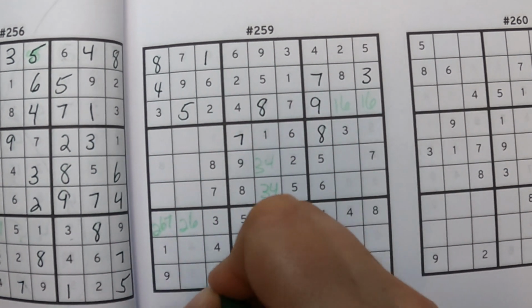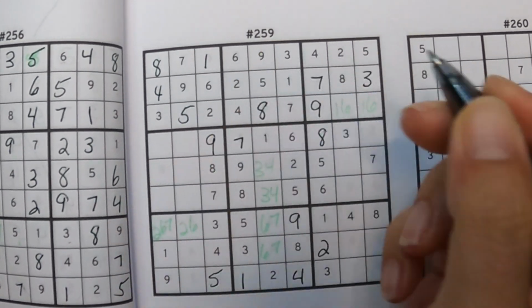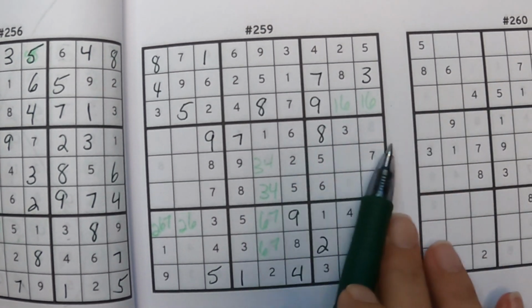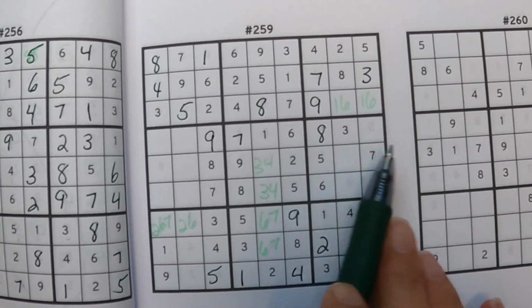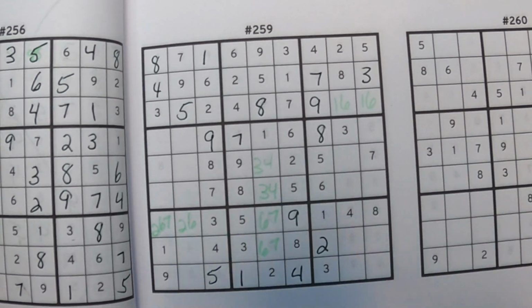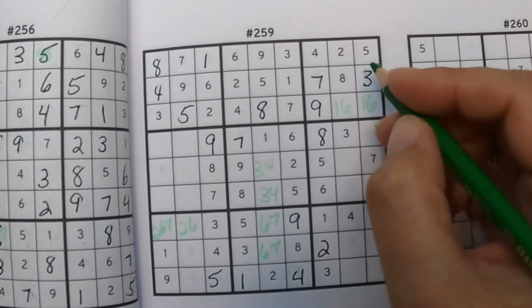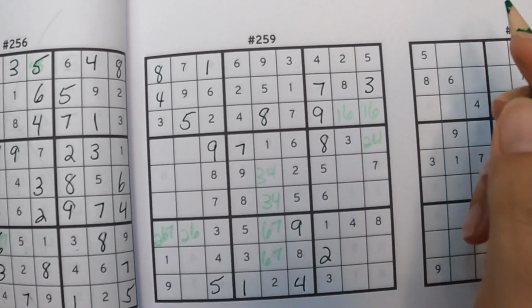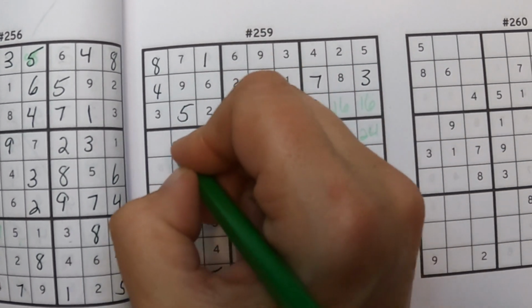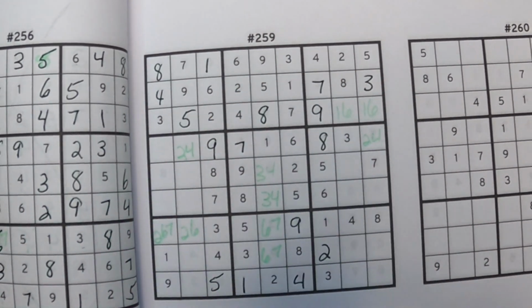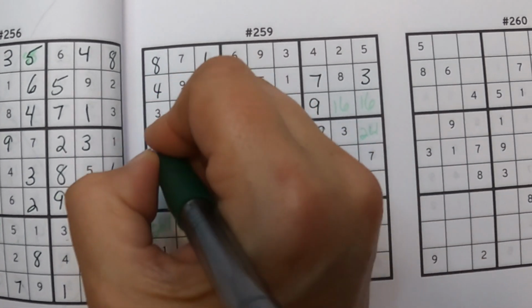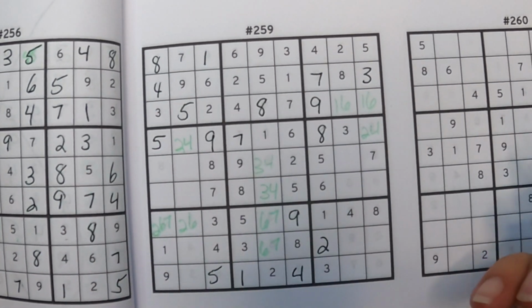We've got a 9 here, so 5, 9. For this row now, we're missing 2, 4, and 5. We've got the 5 covering here, so 2, 4. 5 here, so 2, 4. And if 5 can't be there or there, it must be here.